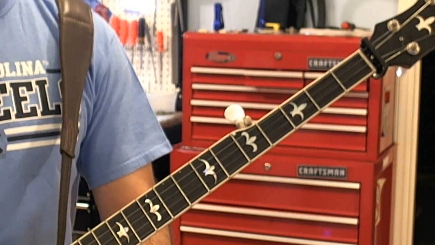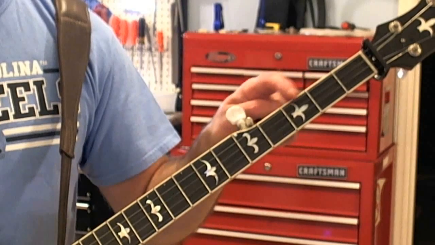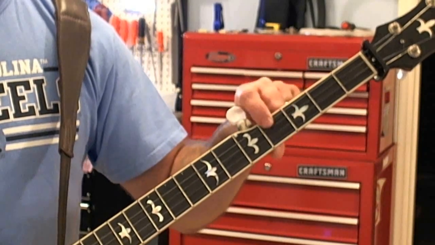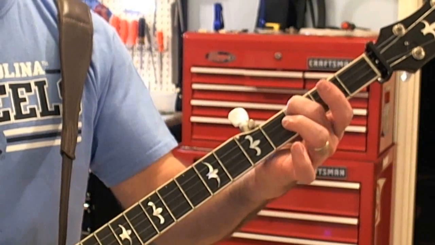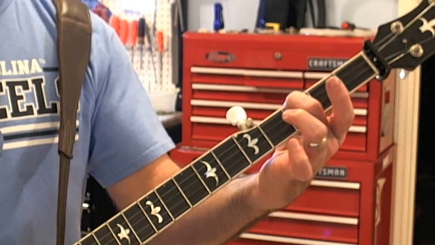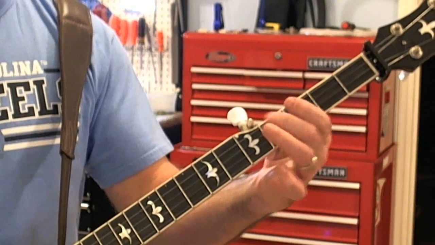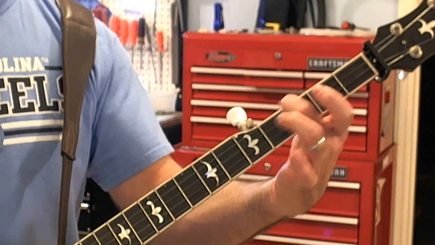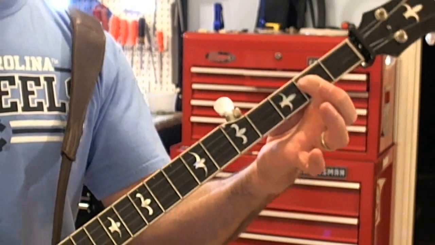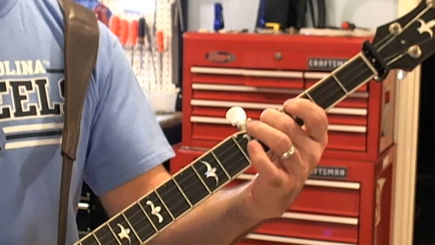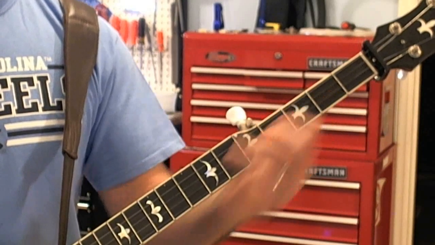Pretty simple, but pretty effective too. It doesn't have the walk-up sound, but it has a transition feel, and you can hear a little tension in there. It wants to be resolved to that A note.